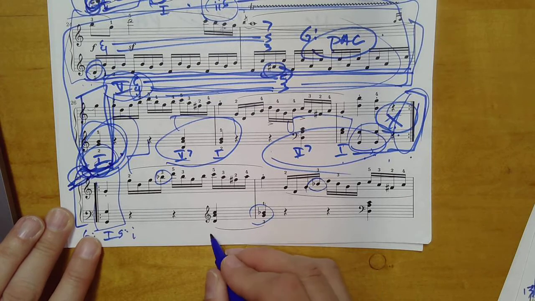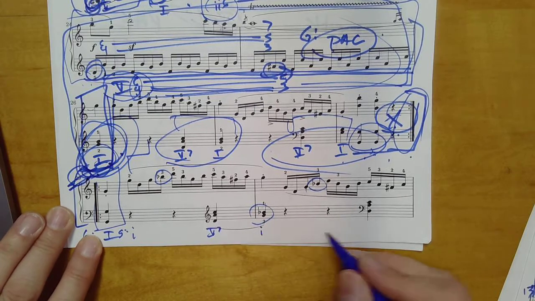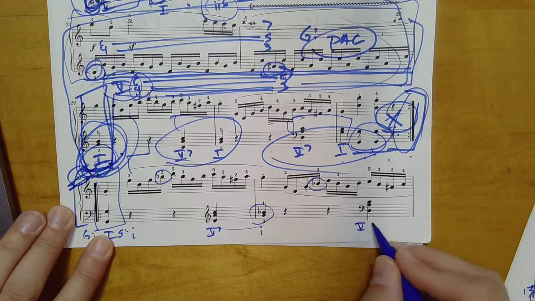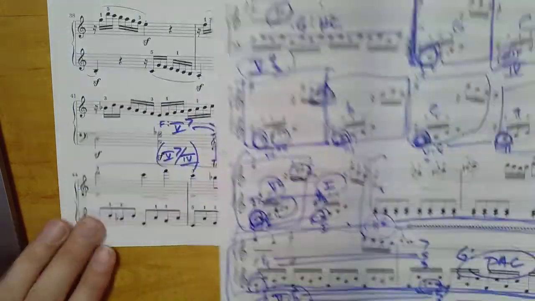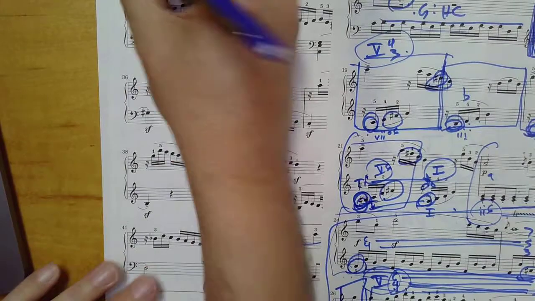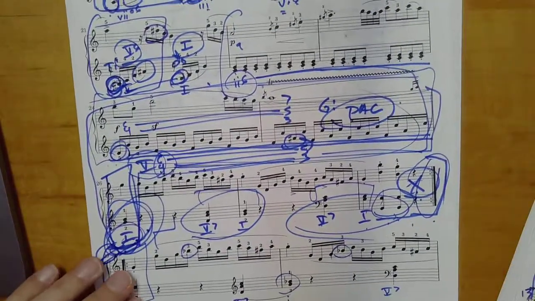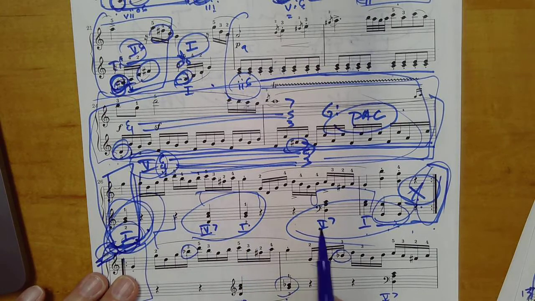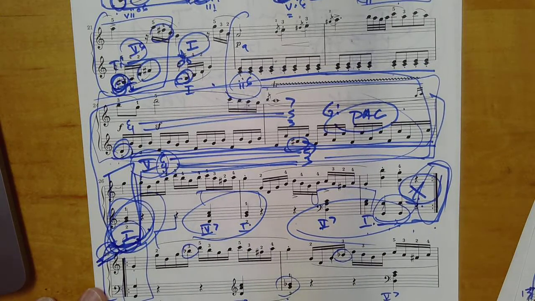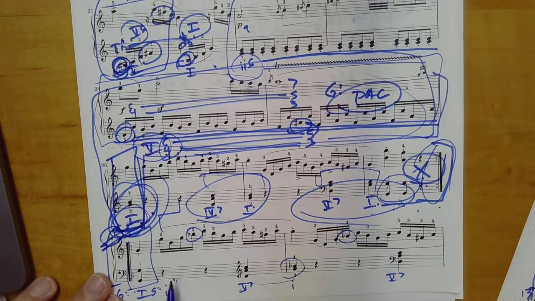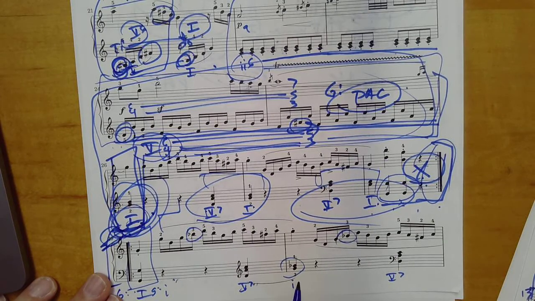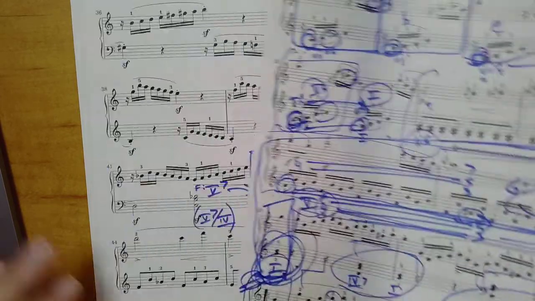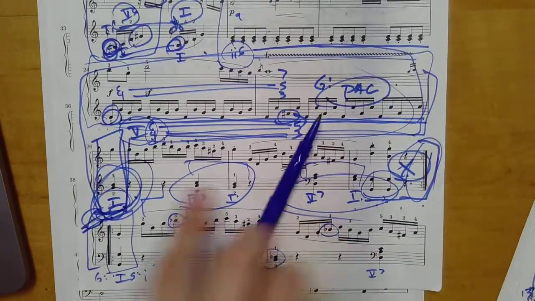So we get 1, 5/7, 1, 5/7, and of course, we're going to get 1 up here. All right, so we had this cadence in G, 5/7, 1, G major, 5/7, 1, G major, 1, and then it changes to minor. G minor, 5/7 to 1 in G minor, 5/7 to 1 in G minor. Okay, let's hear a little bit of this.